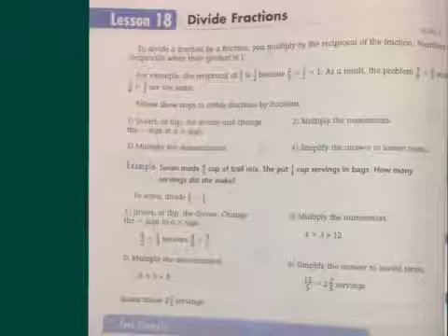For example, the reciprocal of 2/3 is 3/2 because 2/3 times 3/2 equals 1. As a result, the problem 5/8 divided by 2/3 and 5/8 times 3/2 are the same.